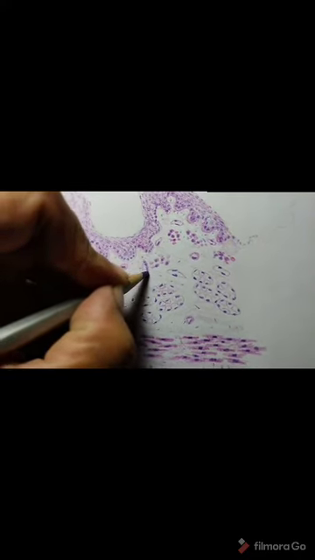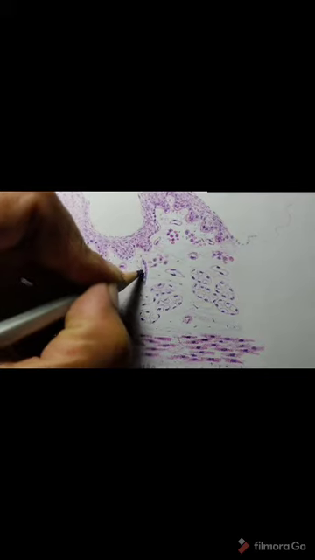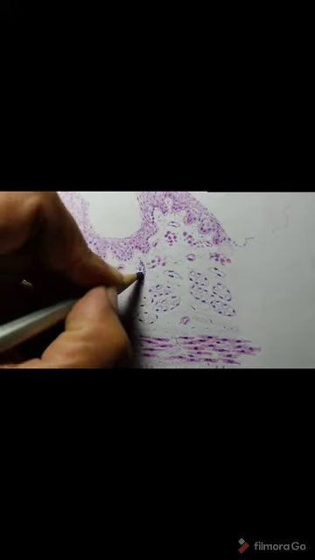Okay, this duct is lined by epithelium. So this is opening on the surface. This is the duct. So this is how you will make the histological section of the esophagus. I will label it and then show it again.